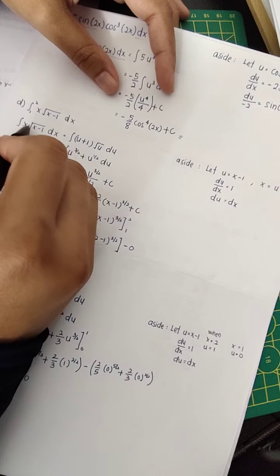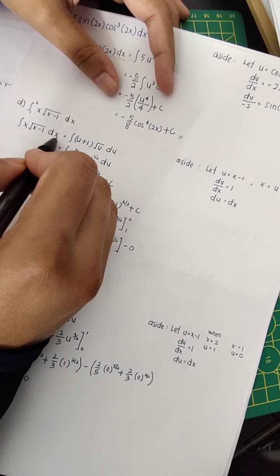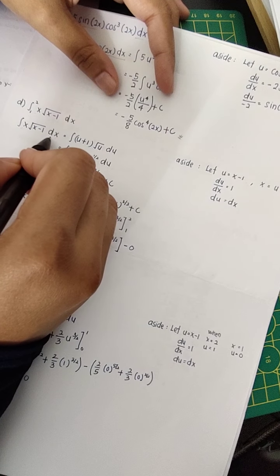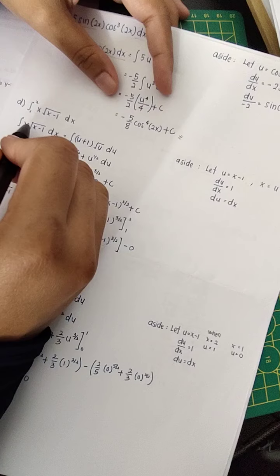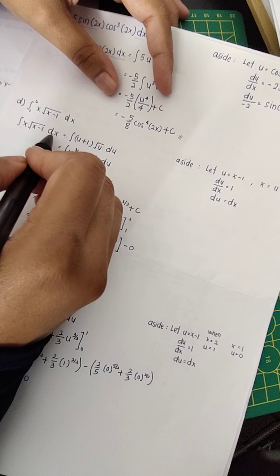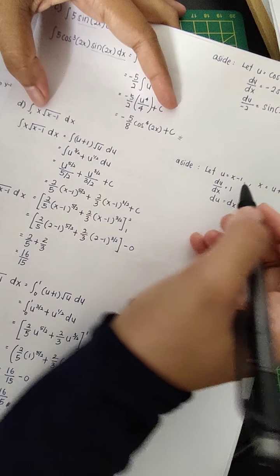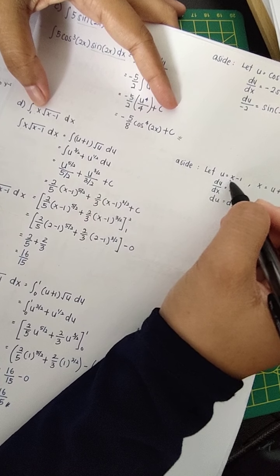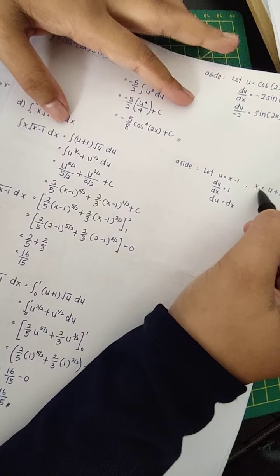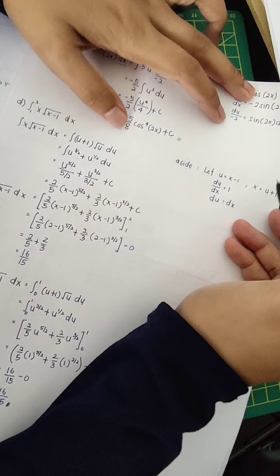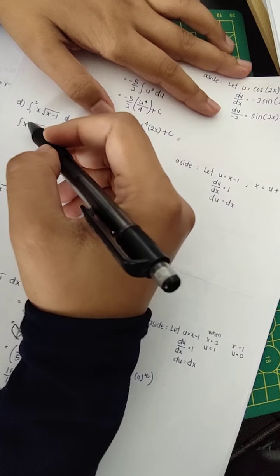So yang ini, kalau ada u dalam ni, belakang kena u lah. Kalau ada x semua, belakang kena dx. Okay, tak boleh dalam ni ada ux, du ataupun dx. Tak boleh. Okay, so apa yang awak nak kena buat? Tadi awak let u equal to x minus 1, so awak ubahlah balik x equal to u plus 1, untuk awak ganti sebagai x tadi.